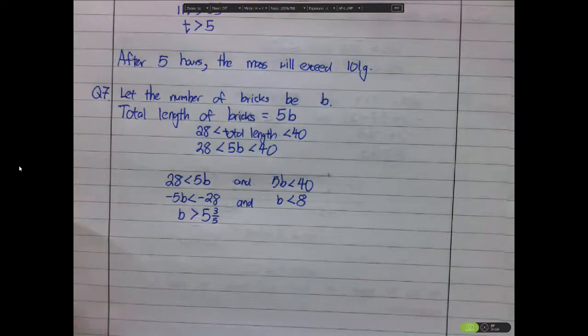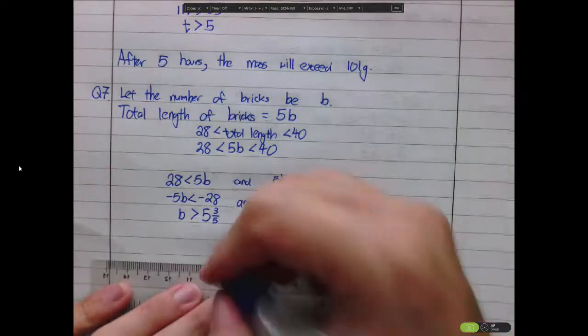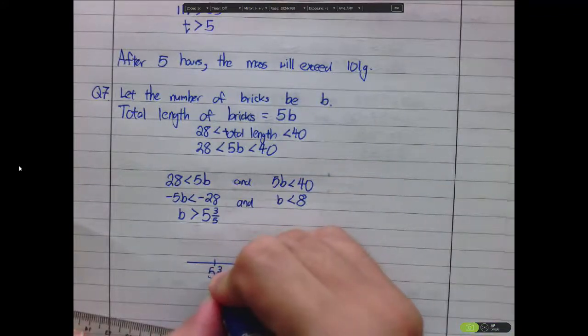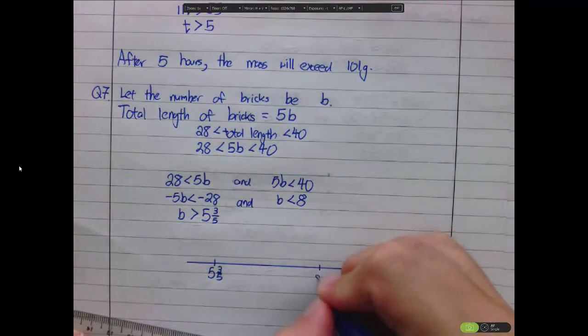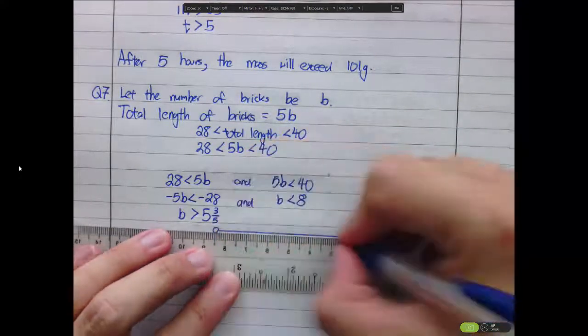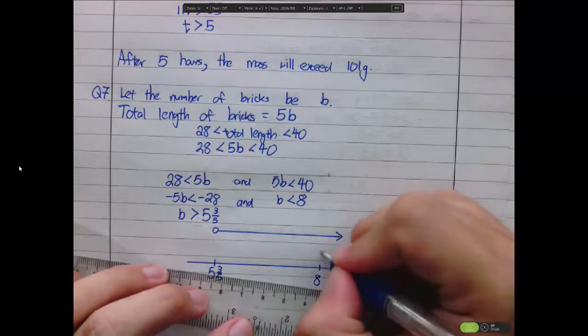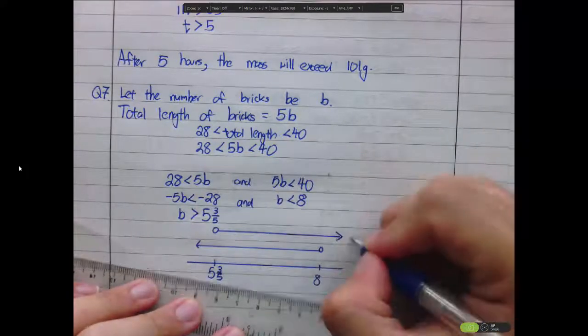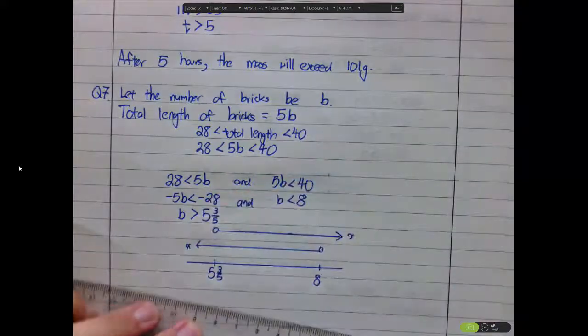Now again, for simultaneous linear inequalities, you have to draw the 3 lines. So I'll write there 5 and 3/5, and 8. So B is greater than 5 and 3/5, and B must be less than 8 as well. So we look for the overlapping region again.